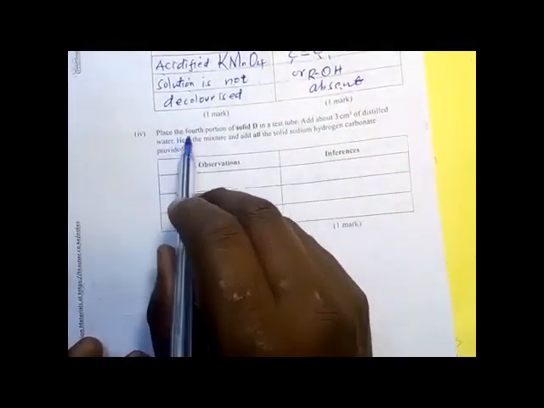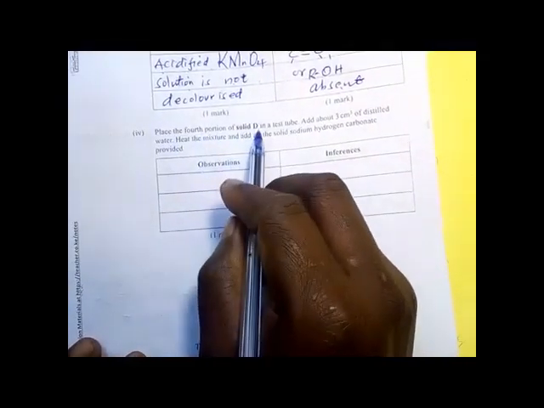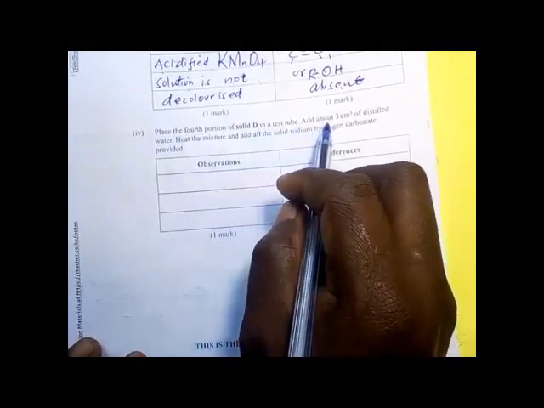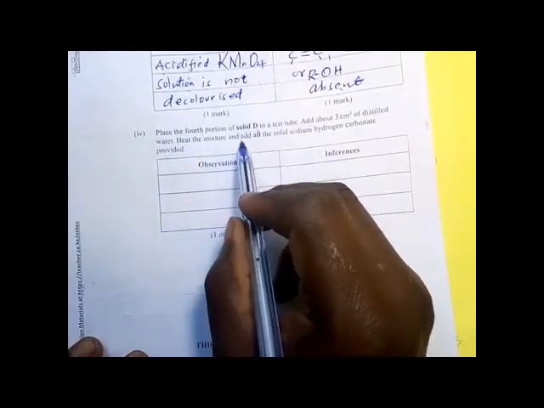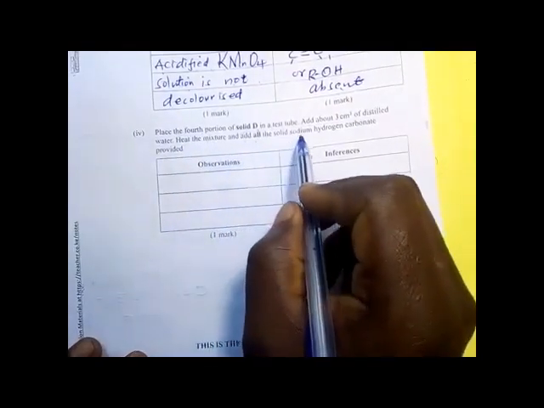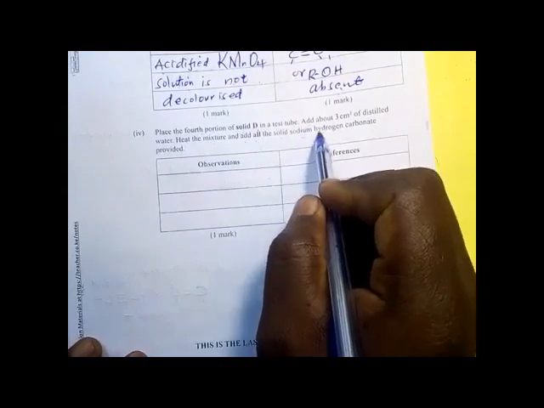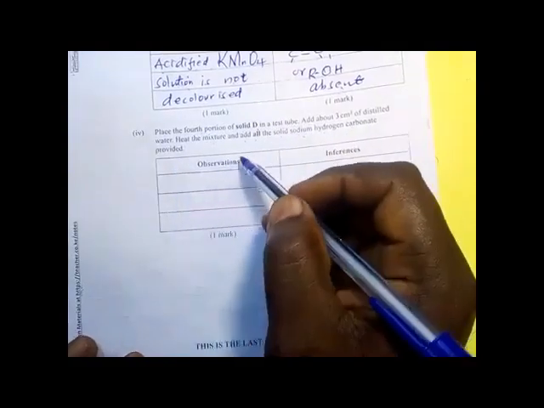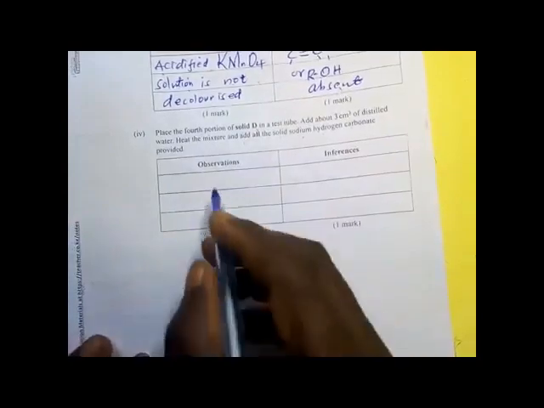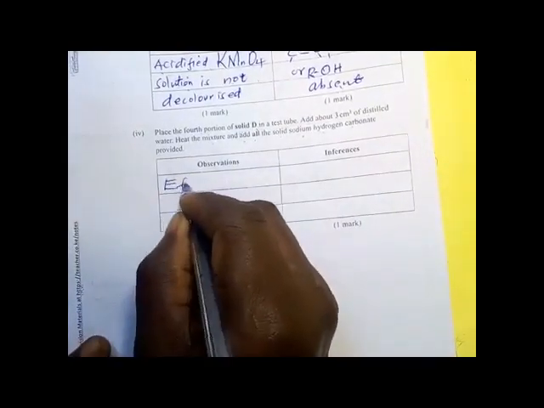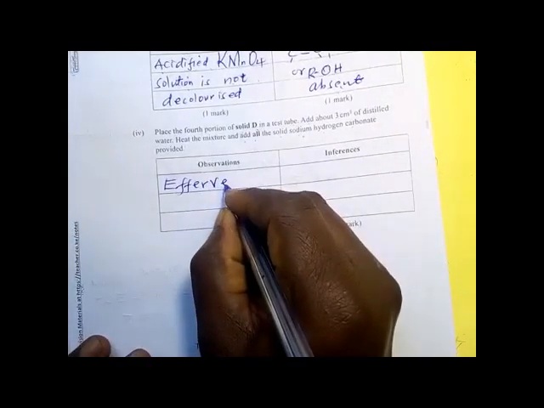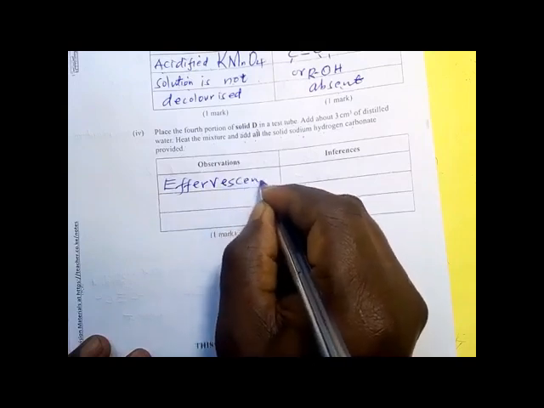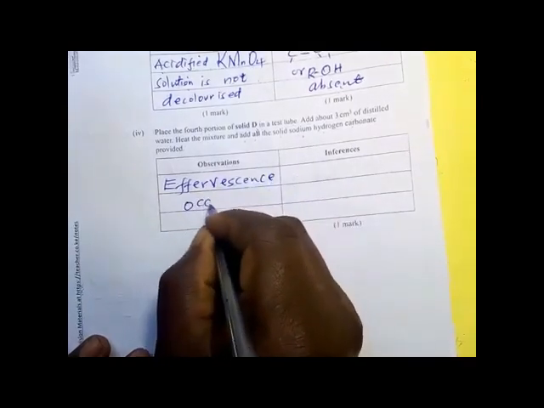Finally, place the fourth portion of solid T in a test tube. Add about 3 centimeters cube of distilled water. Heat the mixture and add all the solid sodium hydrogen carbonate provided. Then effervescence occurs. That now confirms actually that the solid was an acid.